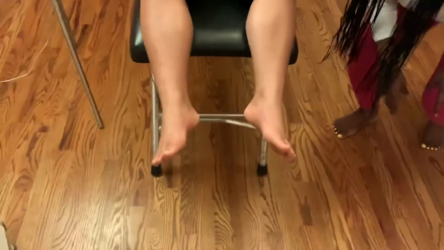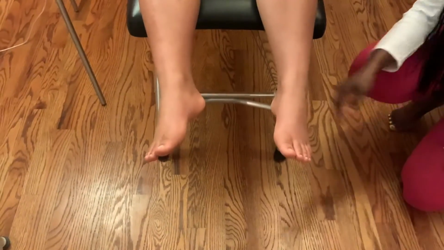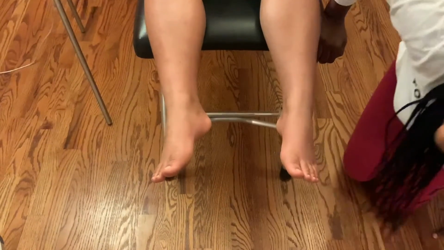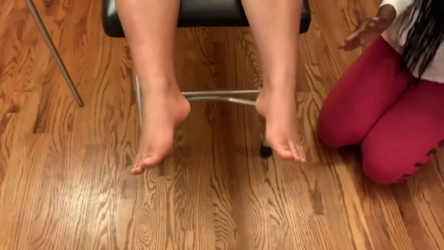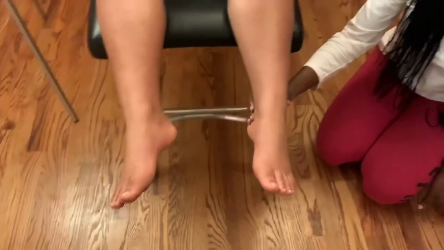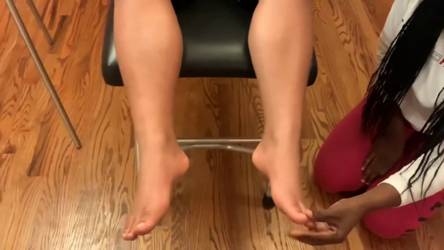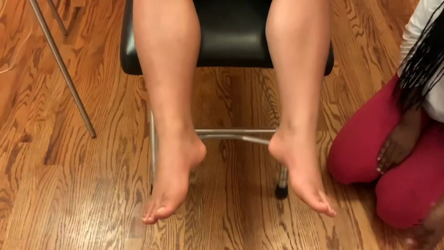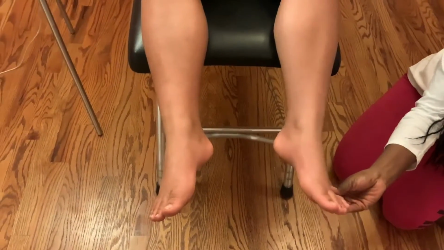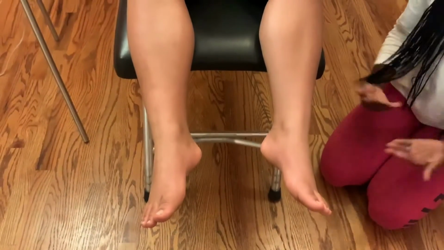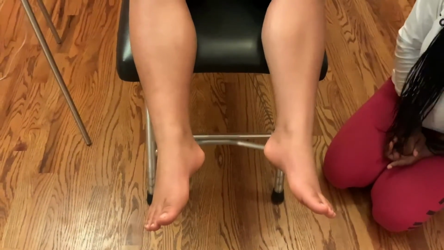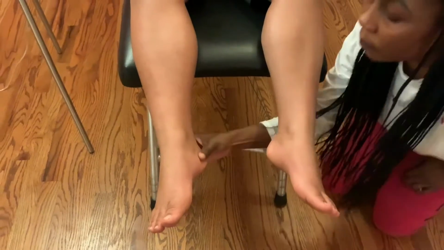Now with inspection, we're going to observe and look for any scars, any discoloration, any abrasion of the ankle, and we're also going to observe for any asymmetry. With asymmetry, we are going to make sure that the patient has all of his toes and that all his toes are well proportioned to each other. And we're going to observe for any thickness of the skin, any swelling.